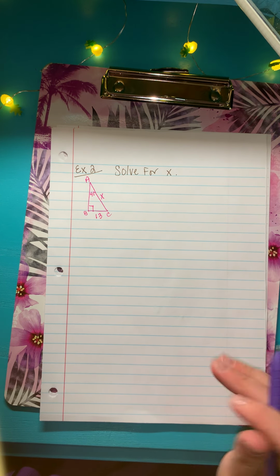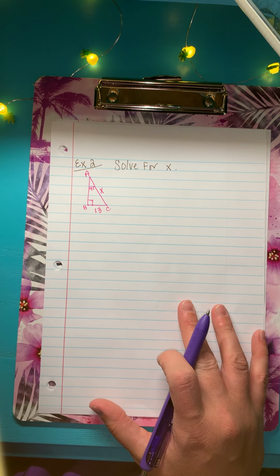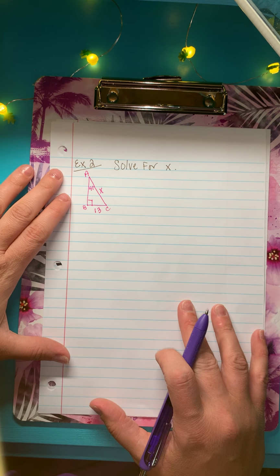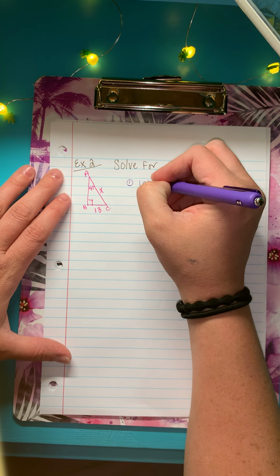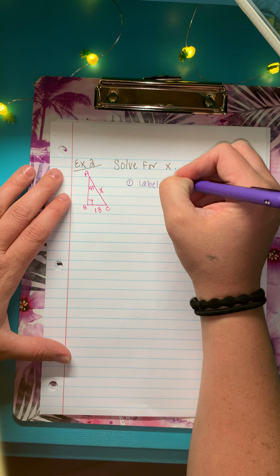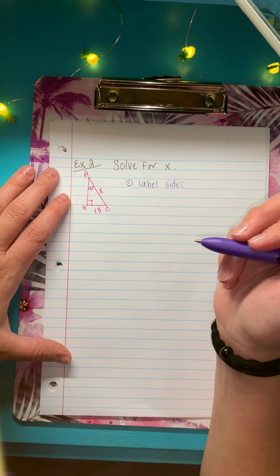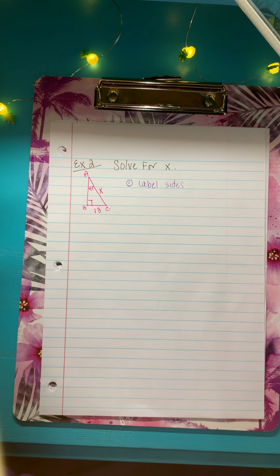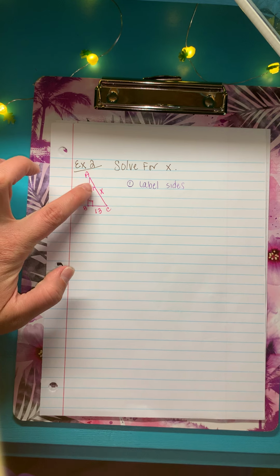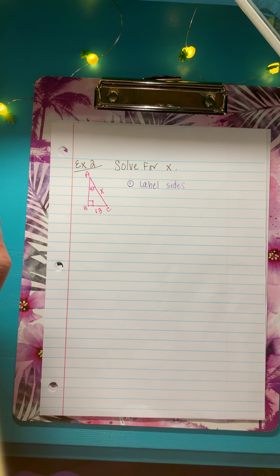So there's a few simple steps to set up. The first thing you want to do is label the sides. So I'm looking from which angle? Well, what angle is the only one I know any information about? I know information about angle A, which is 41 degrees.